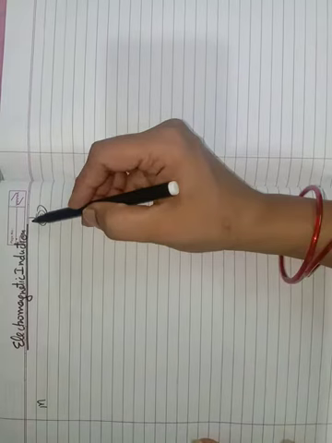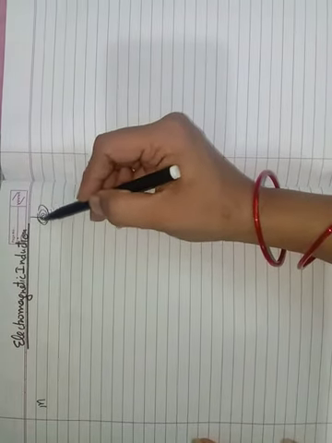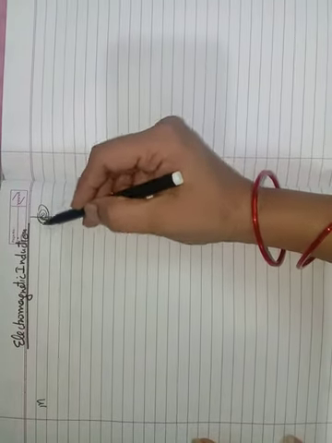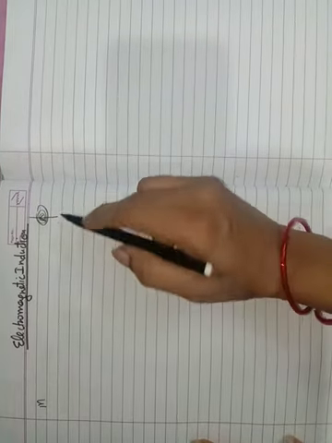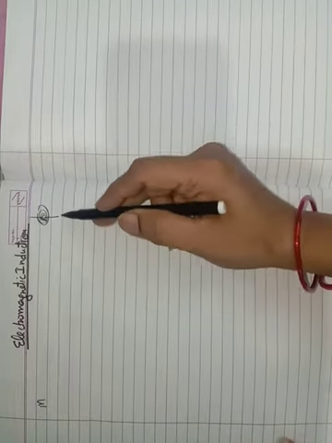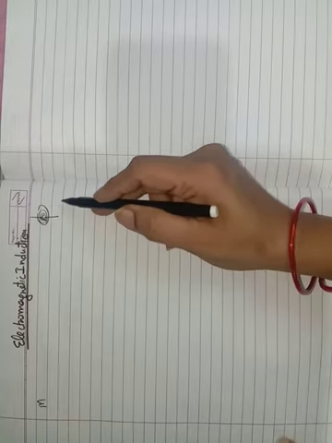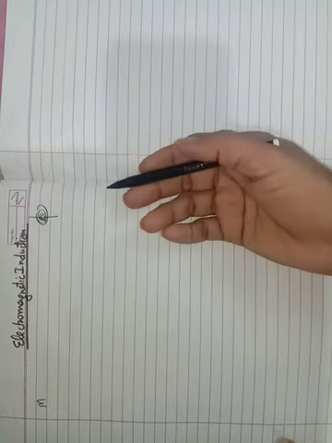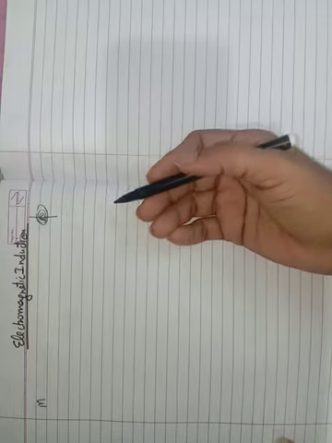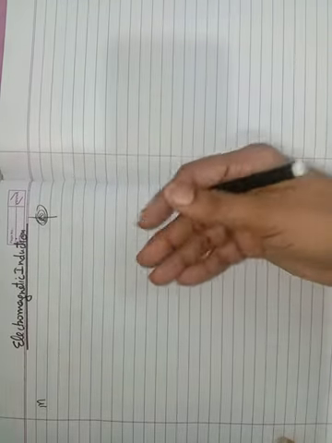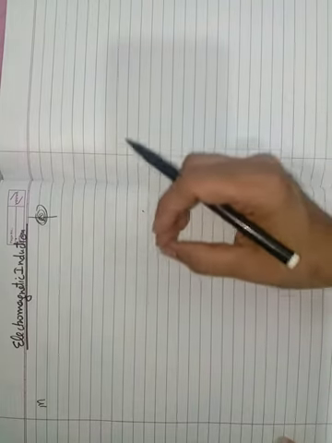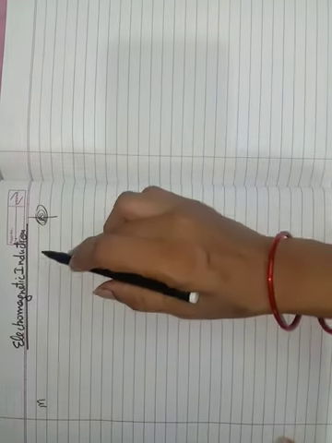Good morning, students. In the last video, we studied that when a current is passed through a straight wire or a coil, a magnetic field is produced around it. Its reverse is also possible. That is, by using a magnet, we can also produce electric current. And this is called electromagnetic induction. So electromagnetic induction means the production of electricity by using a magnet.